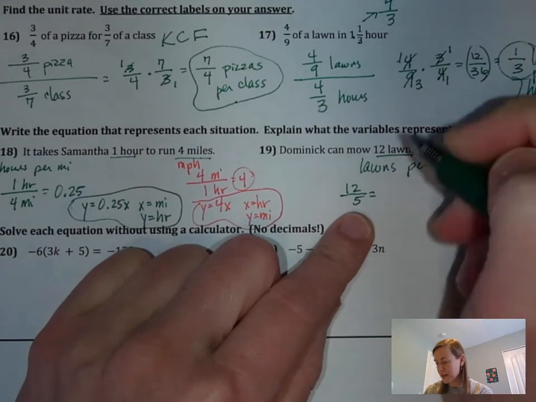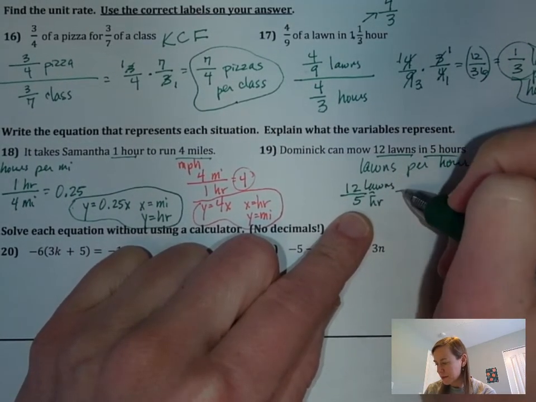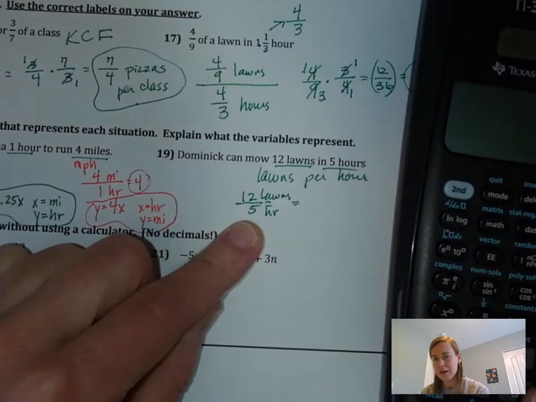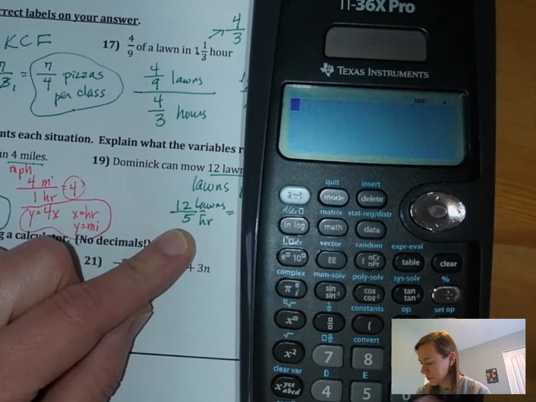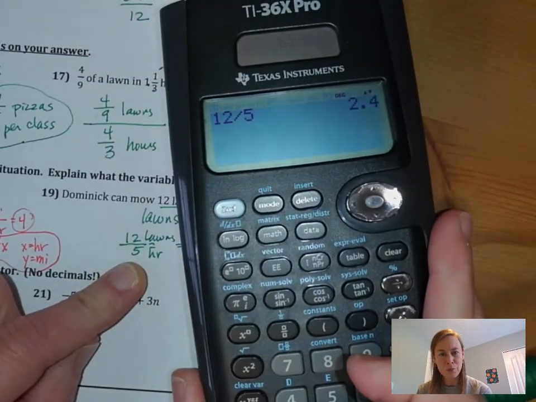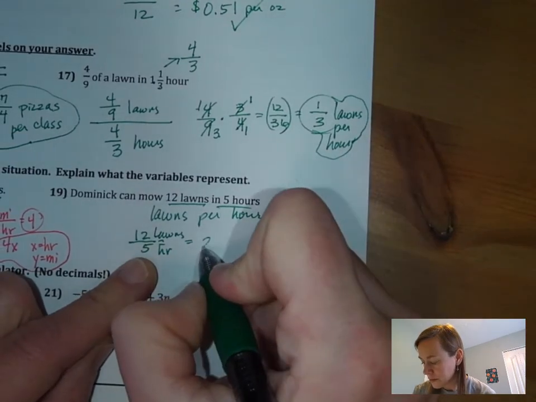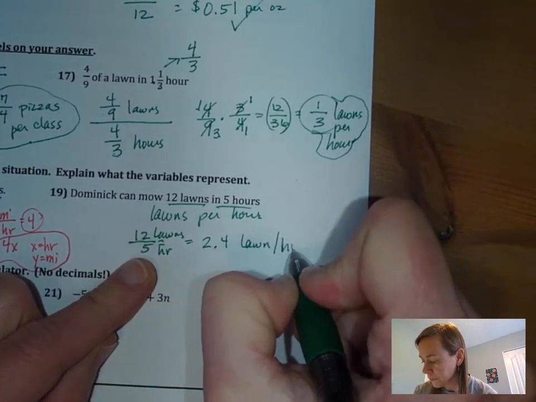We're going to just go ahead and divide that out. Let me write my units here. So how many? 12 divided by 5. Whoops, my calculator went to sleep. 12 divided by 5. 2.4. So that means 2.4 lawns per hour.